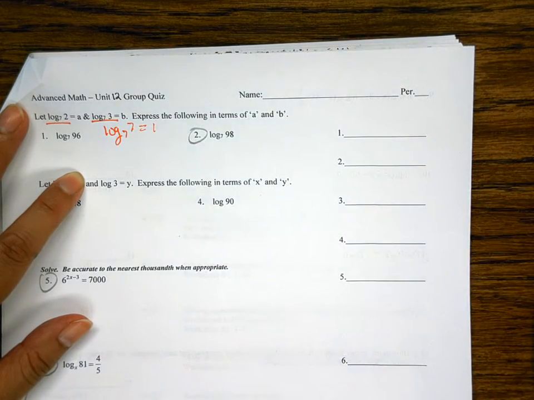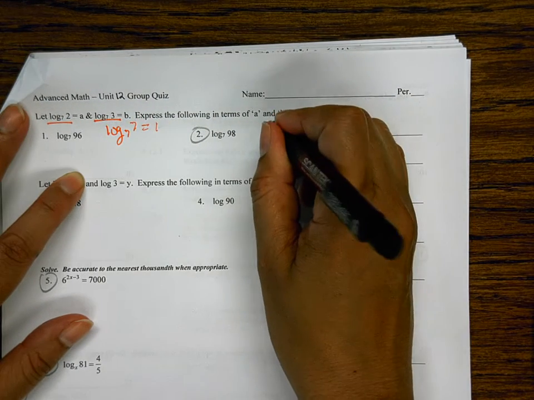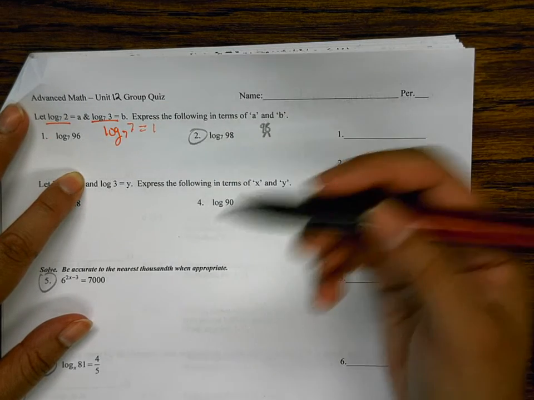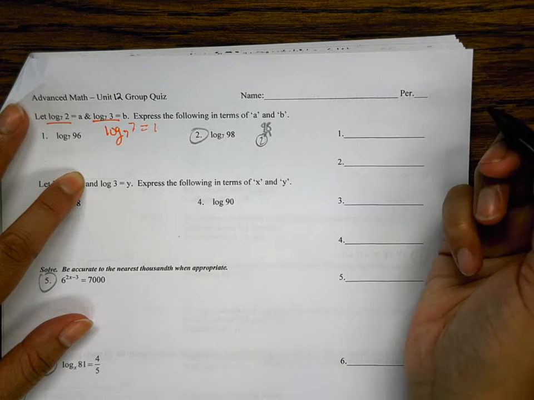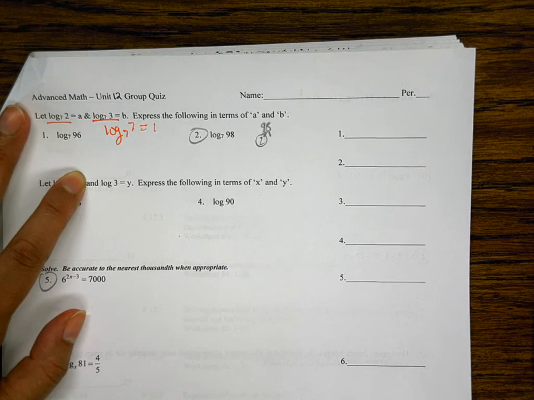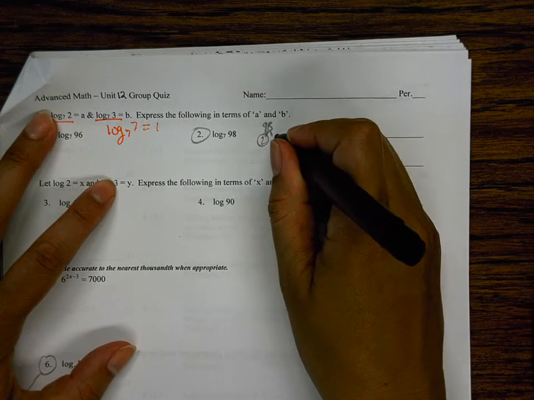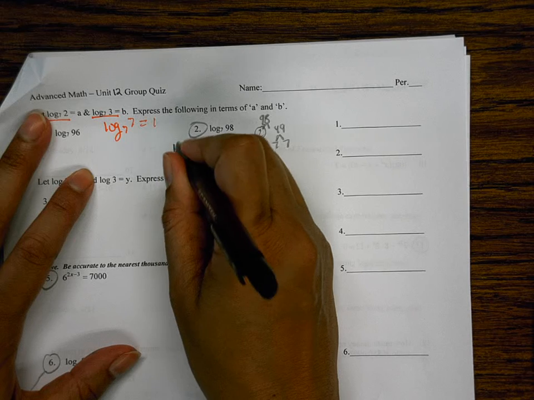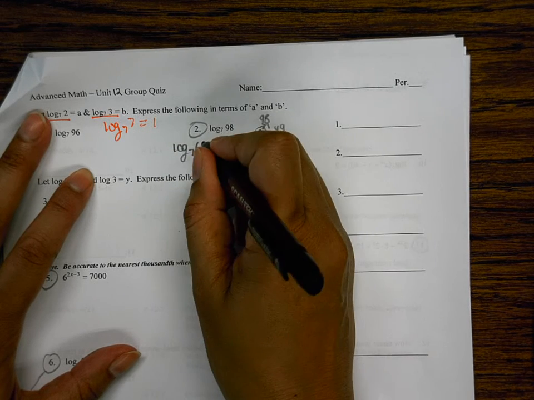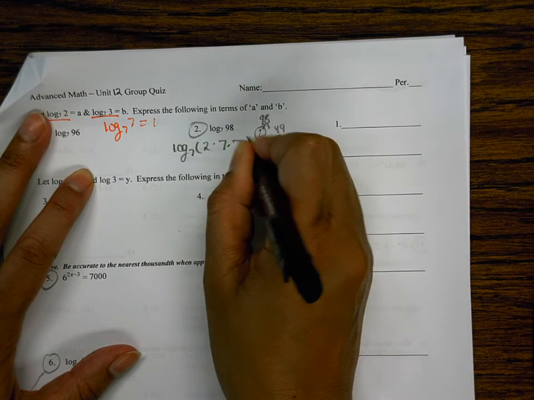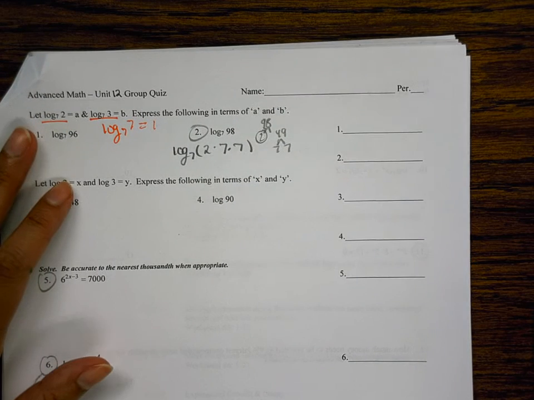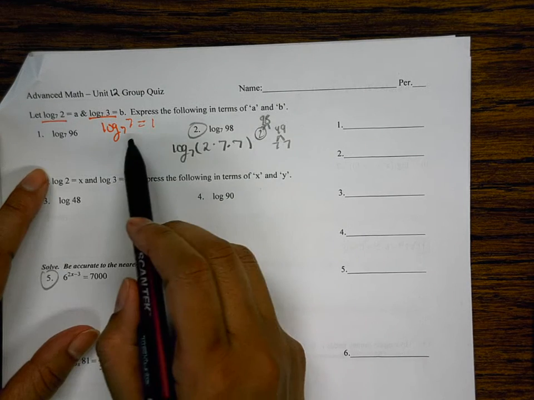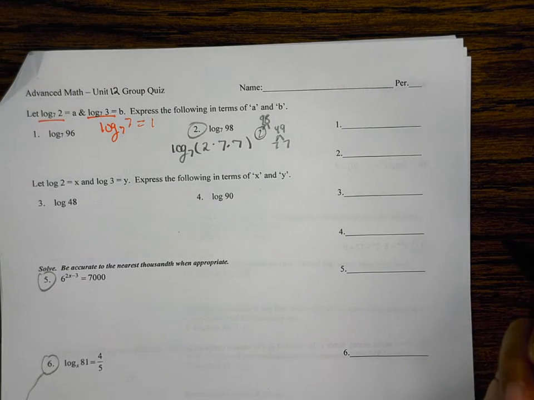Okay, so I am going to get 98. I'm just going to break it down. Can I divide by 2 or 3 or 7? Well, I know I can at least divide by 2 because it's even. So 98 divided by 2 is 49, which is good because I can divide that by 7 and 7. So log base 7 of 2 times 7 times 7. 2 times 7 times 7 is 98, and I'm using multiplication using 2 and 7, and I said I can use any combination of 2, 3, and 7.